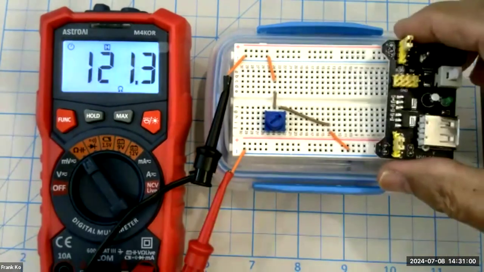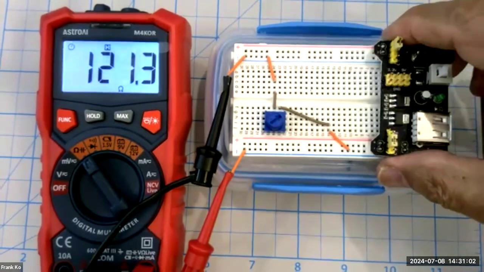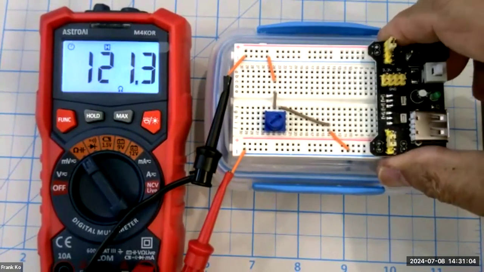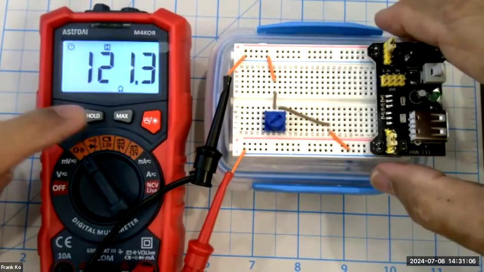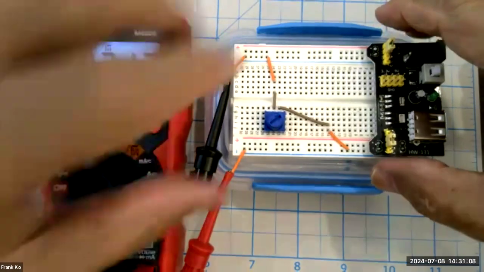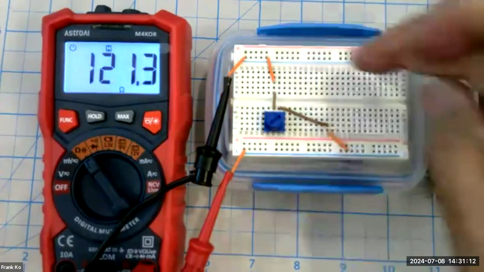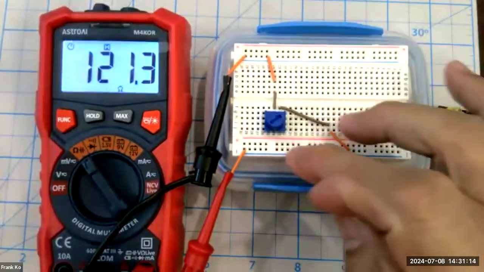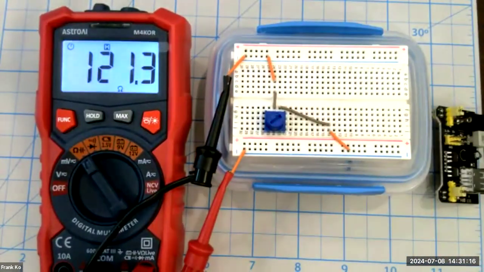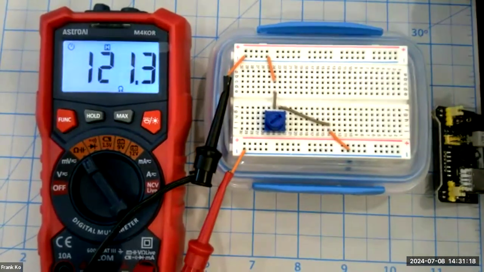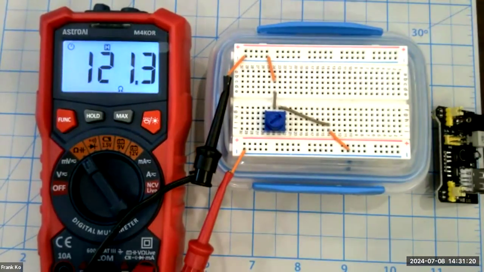If I have the power supply in place, the mere connection of the power supply will change things. This will change from the 121, but I don't want to do that. Let's just go ahead, remove the power supply. That way the blue rail here has no continuity with this blue rail. And all that we're measuring is the ohms by virtue of the following.